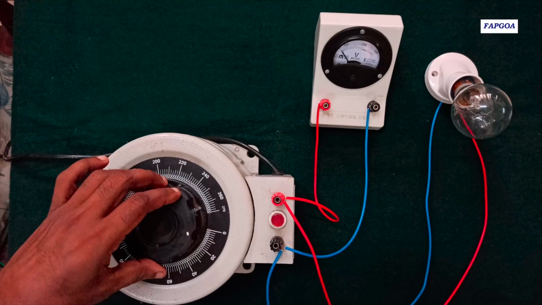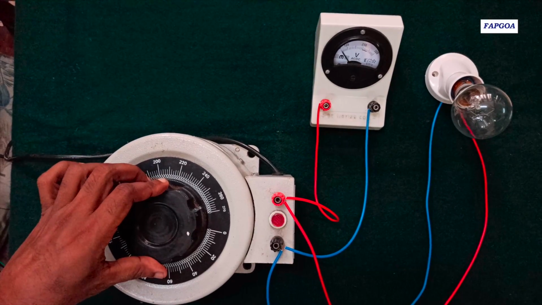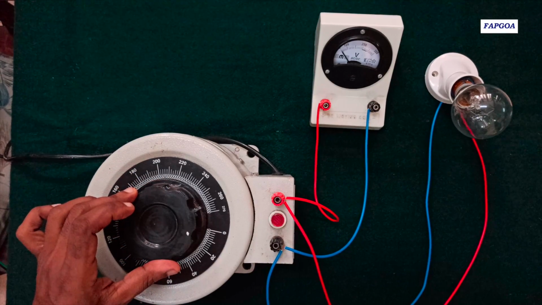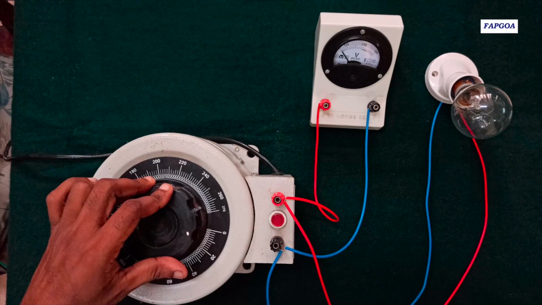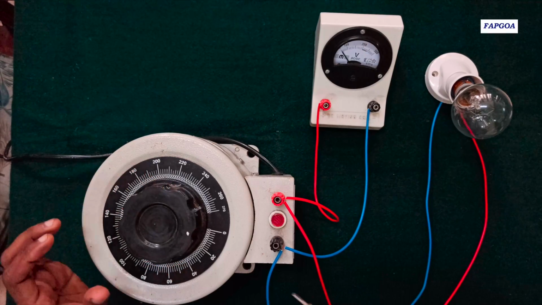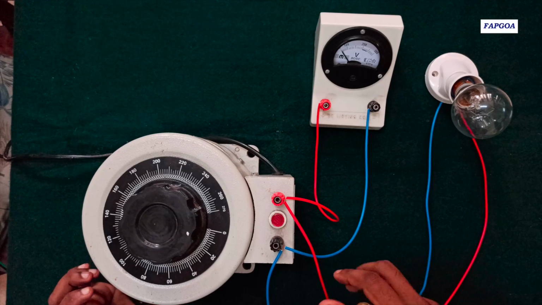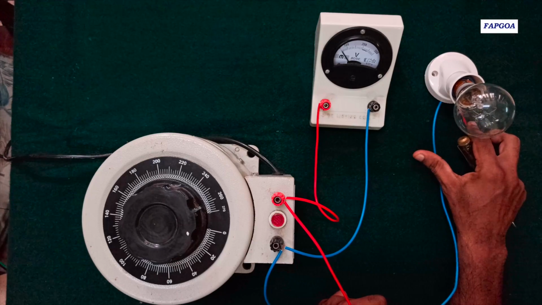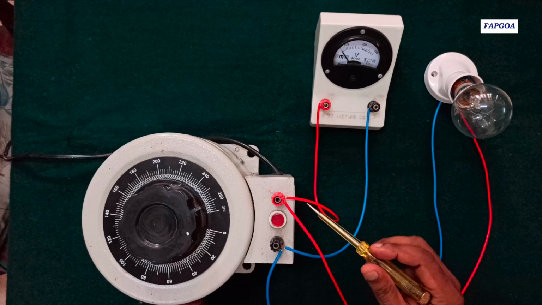Here we have a single phase auto transformer. It varies the AC voltage from 0 to 270 volts. An auto transformer has two terminals for connecting to an electric circuit. A 100-watt lamp is connected across the terminals of the auto transformer, represented by red color and blue color insulation wire.